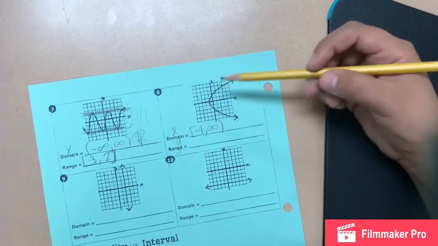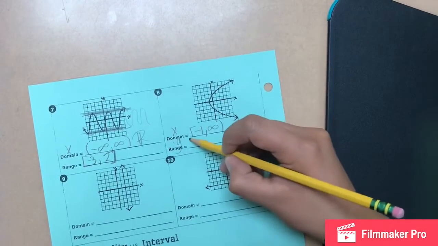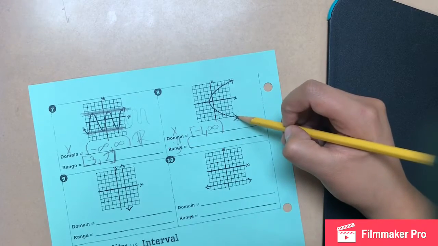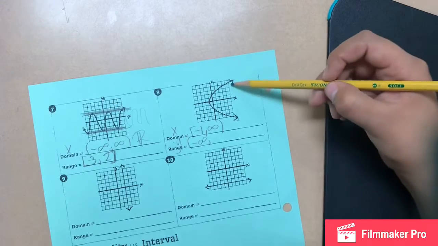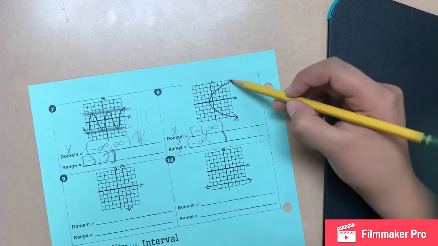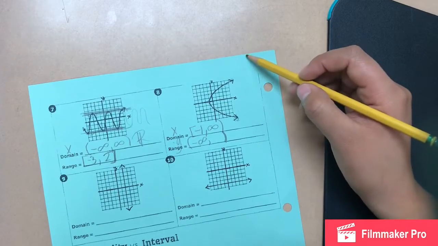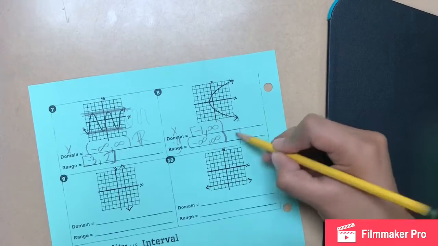Range, this is how low to high. My lowest point is this arrowhead. That means it's parentheses, and it's going to go forever and ever down, so that's negative infinity. Then I go, how far high does it go? That's also an arrow, which is parentheses. How high does it go means it goes forever and ever up. So that's positive infinity. Negative infinity to positive infinity is all reals.